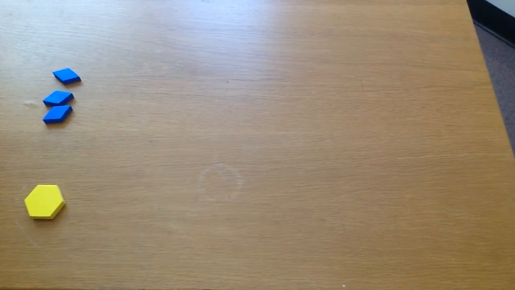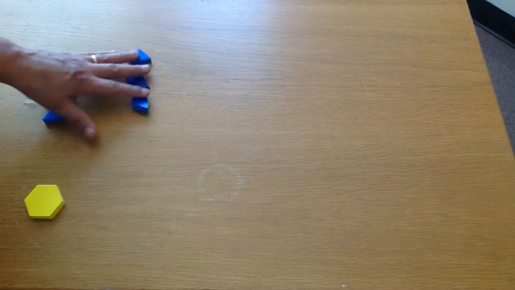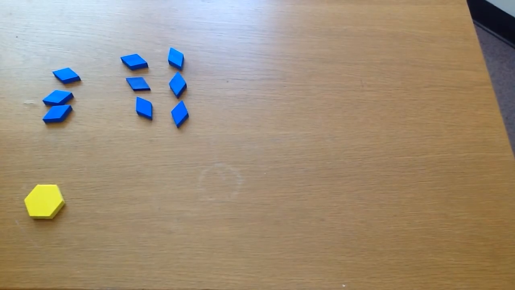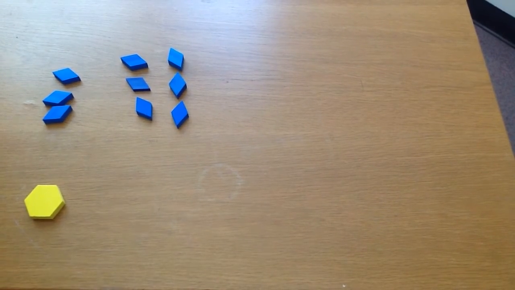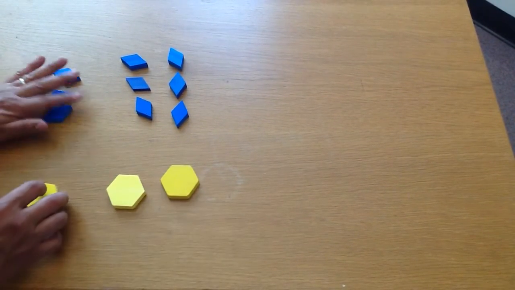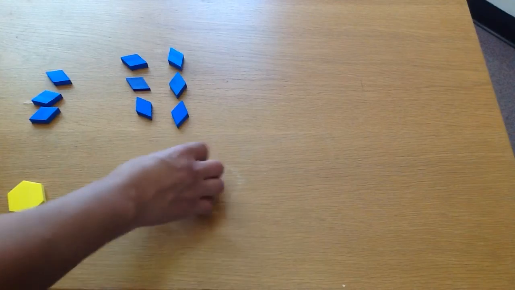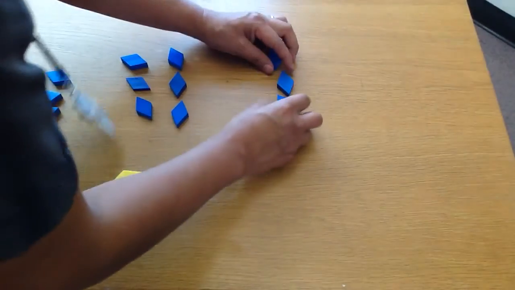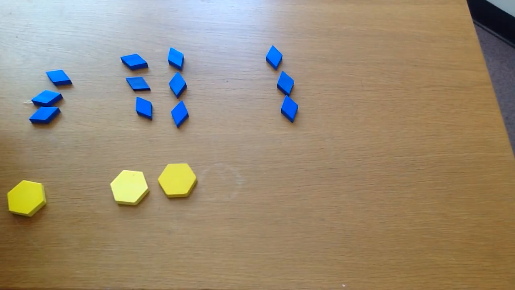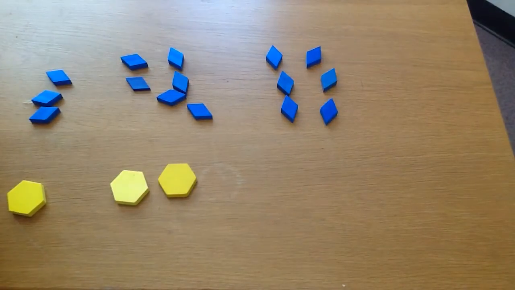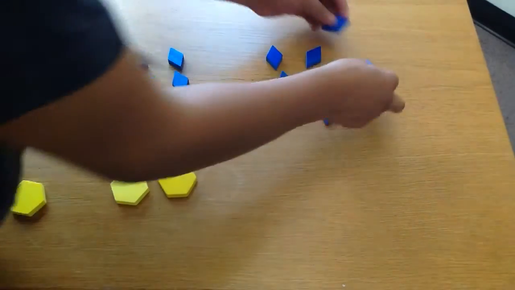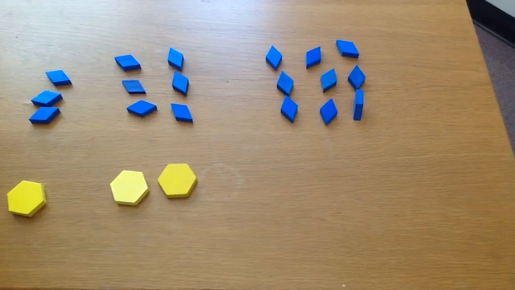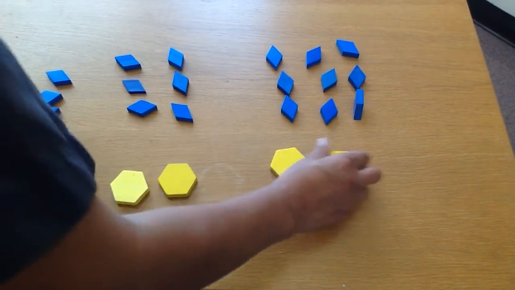Now, let's say I want to build that ratio. So what would my ratio be if I have 6 blue shapes? Well, it would have to be 2 hexagons. 1, 2, 3. Right? What if I had, I'm going to run out, 3 sets of 3 blue rhombuses? Well, then how many yellow hexagons would I have? You're right, it would be 3.